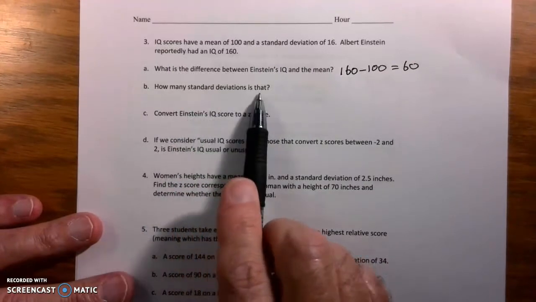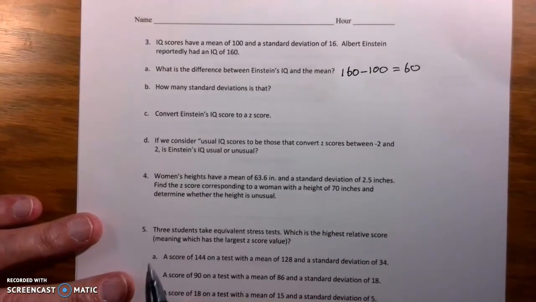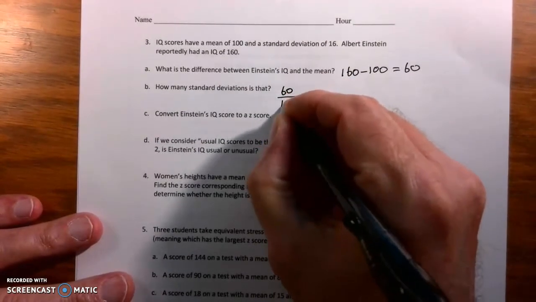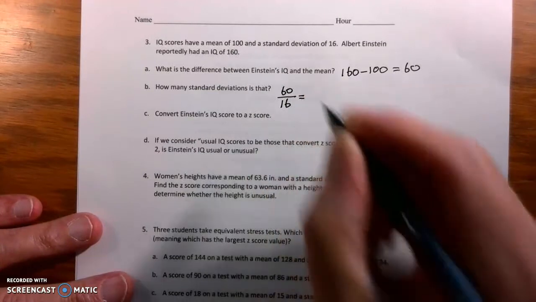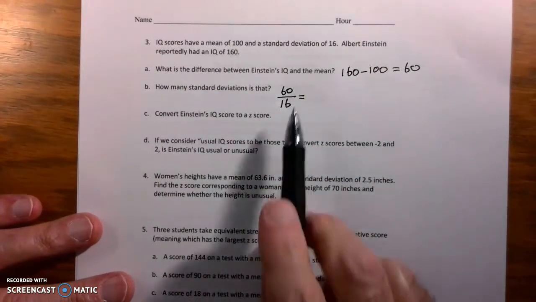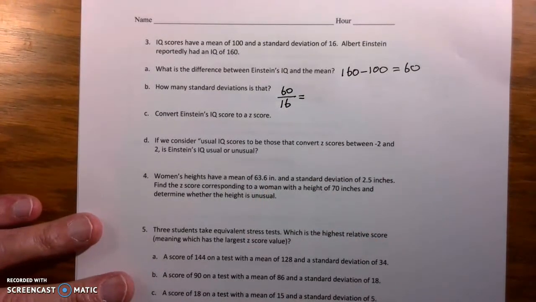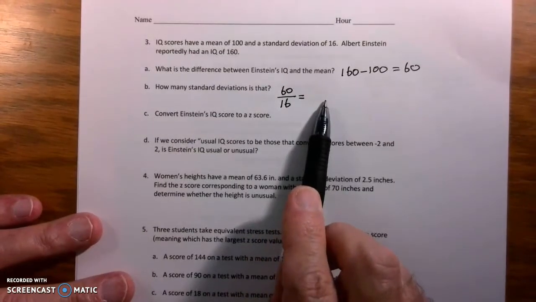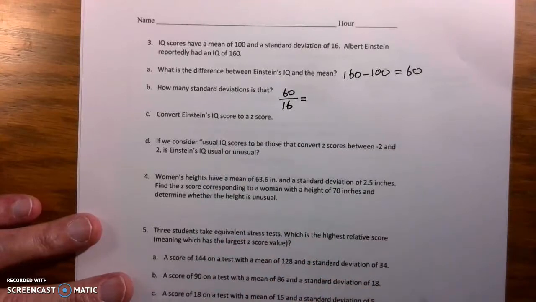How many standard deviations is that? Well, it's 60 divided by 16. It says converted to a z-score. That is the z-score. Whatever you get here, that's the z-score.